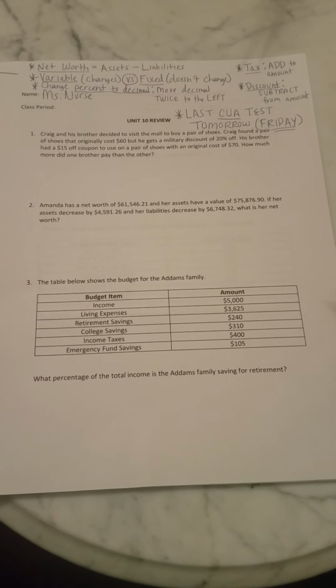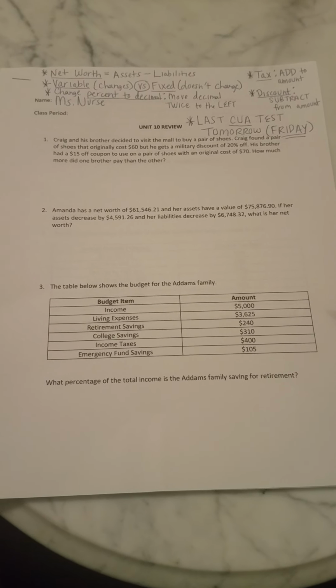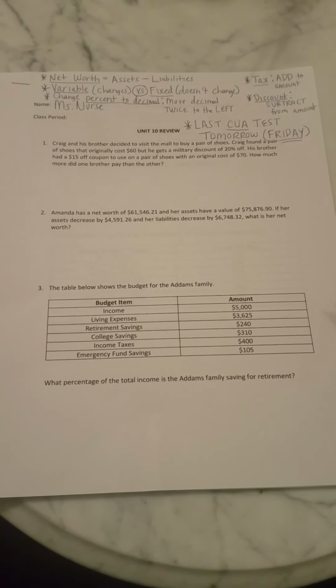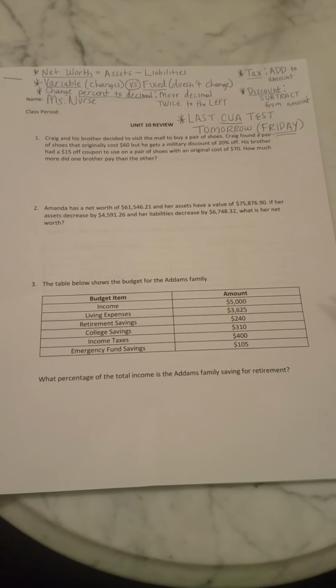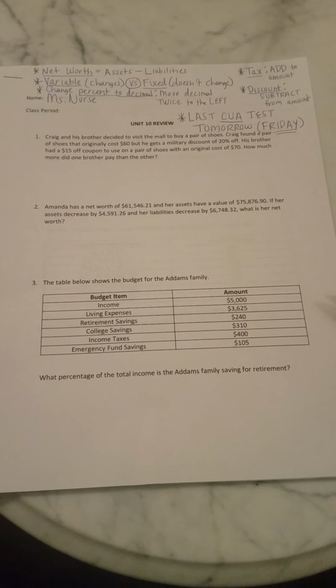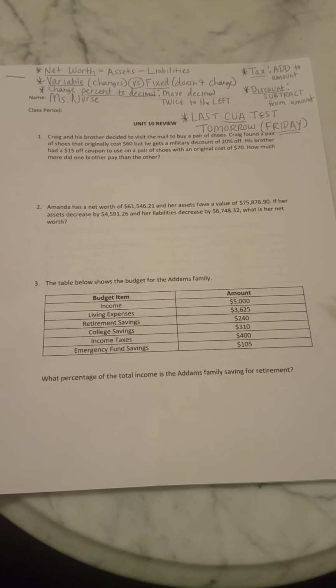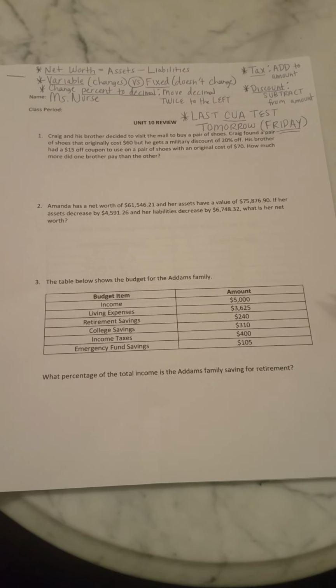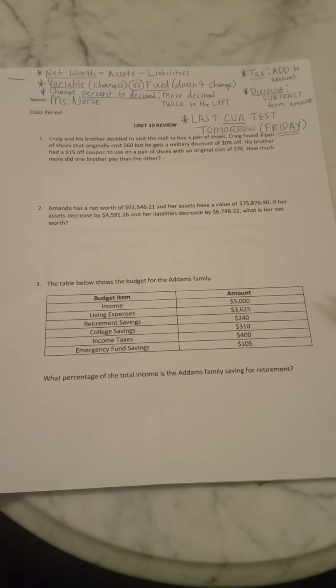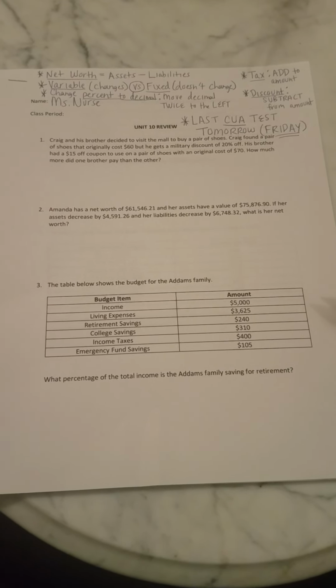Number 1 says Craig and his brother decided to visit the mall to buy a pair of shoes. Craig found a pair of shoes that originally cost $60, but he gets a military discount of 20% off. His brother had a $15 off coupon to use on a pair of shoes with an original cost of $70.